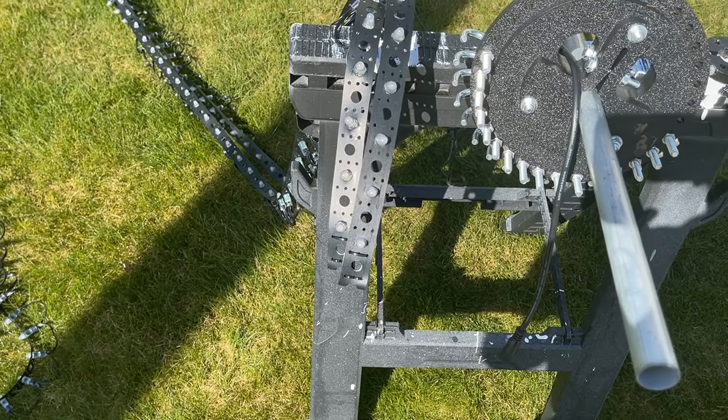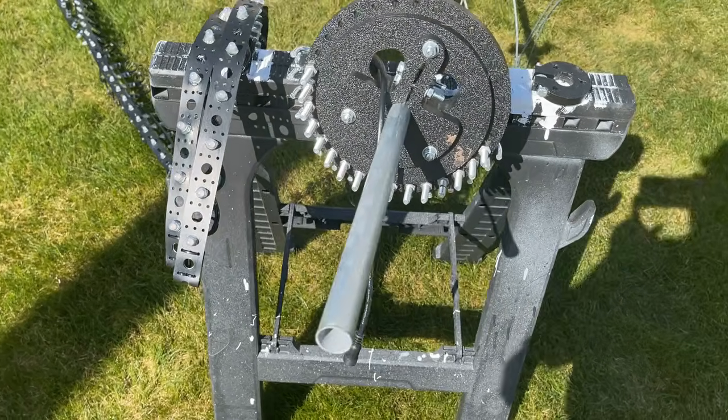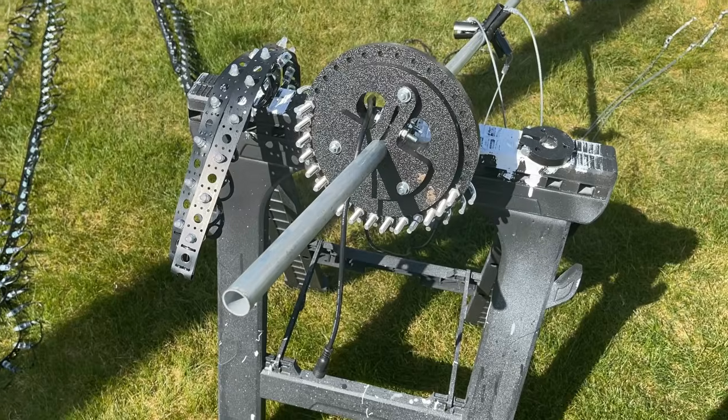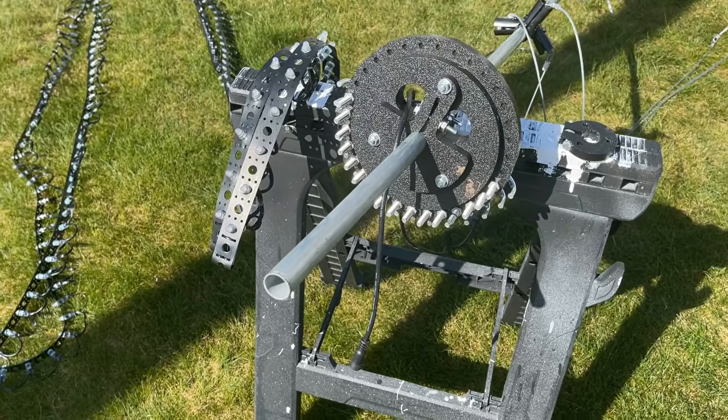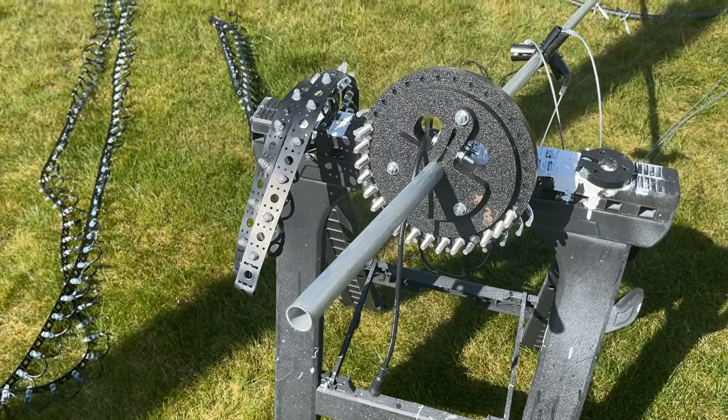So let's go ahead and mount the camera, and we'll get all of the strips on, and then we'll also mount the star, and then we'll get ready to raise this up.